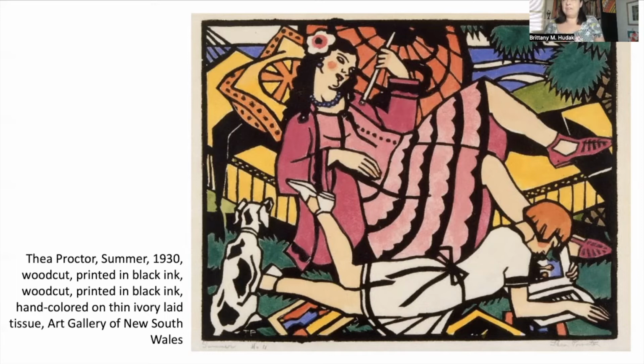Proctor wrote about this piece specifically. "The print Summer was one of 5 or 6 woodcuts I did and then hand colored. I was not interested enough to do separate prints for each color." I think she means separate blocks for each color. "It was made on some soft wood that Margaret Preston gave me, but I don't remember it very fondly."